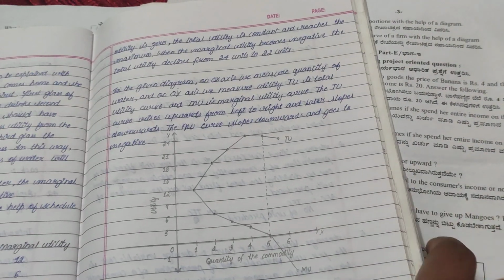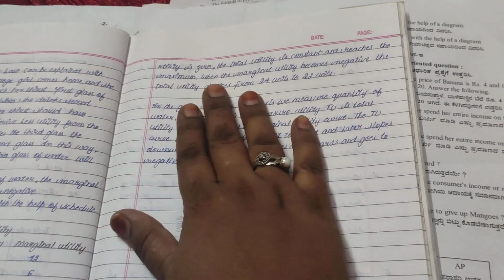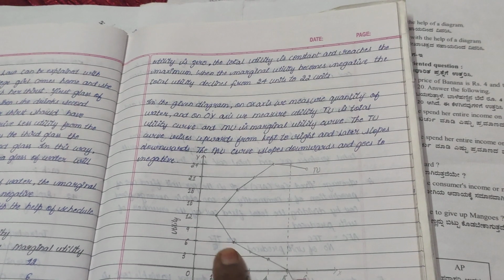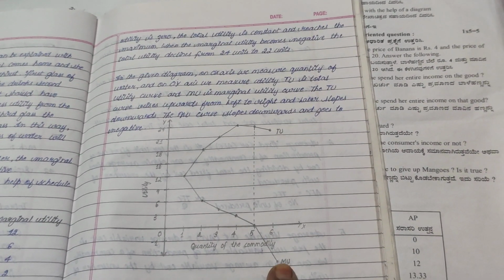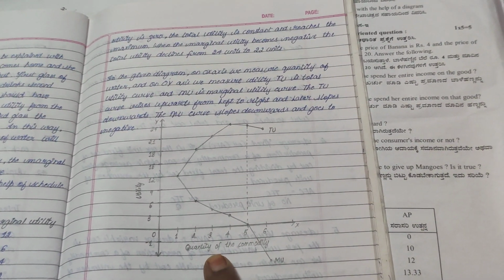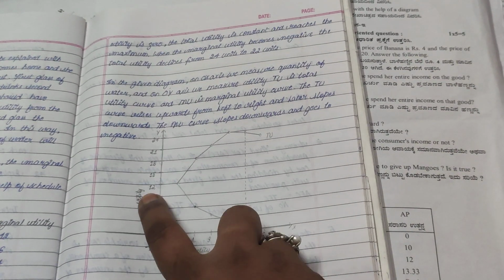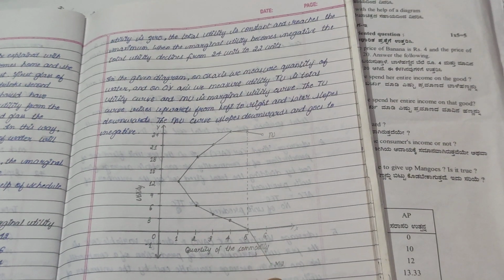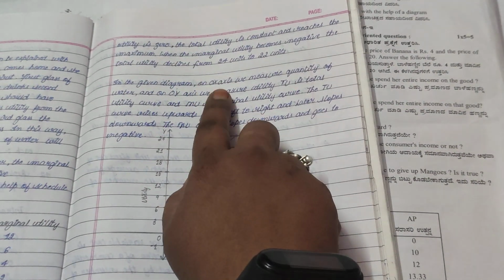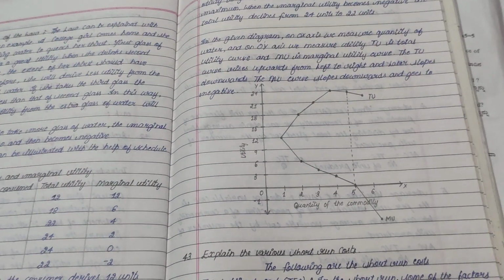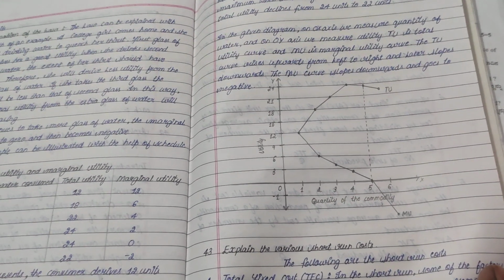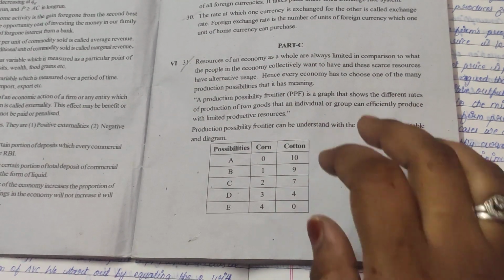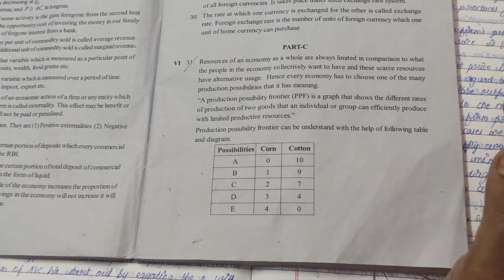And then this is the diagram which you have to write. Okay, the diagram. Total utility, you have to draw this. This is marginal utility, this is the quantity of a commodity, and this is utility. Though total utility increases, the marginal utility decreases. That explanation you have to give so that you can get easily 6 marks.